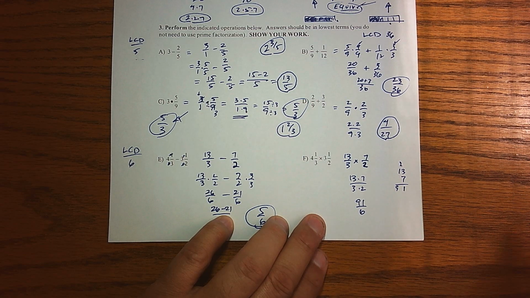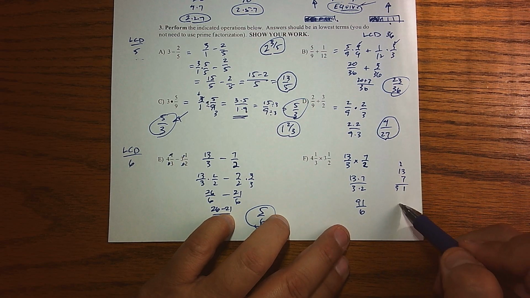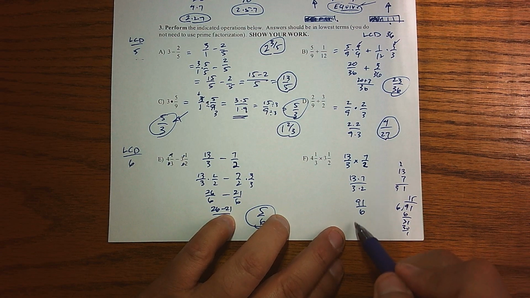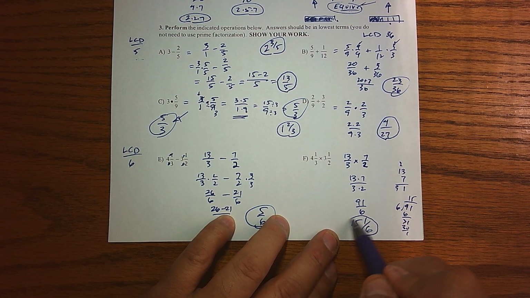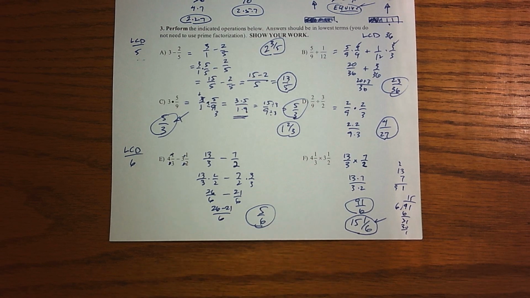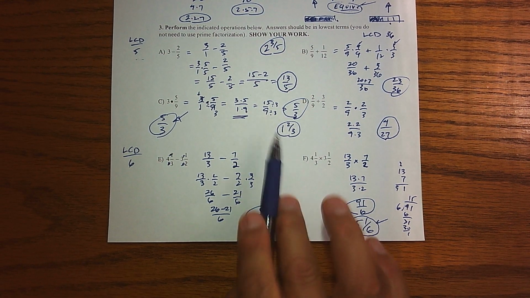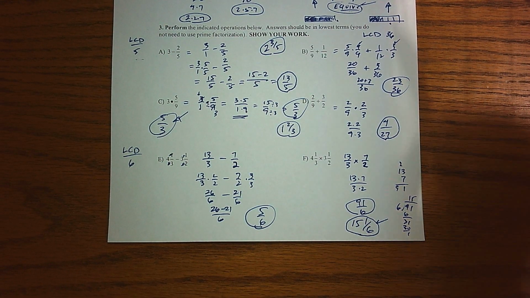So we get 91 over 6. And if you want to write that as a mixed number, do a long division. This is 15 and 1/6. So there's the improper fraction answer and the mixed number. Again, I don't care which one you use as long as they are simplified. You use what you want.